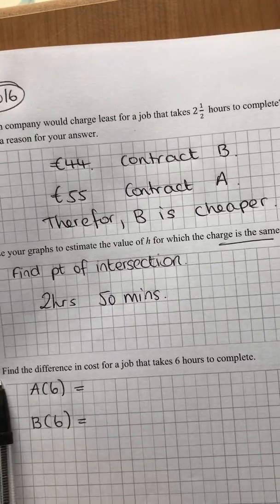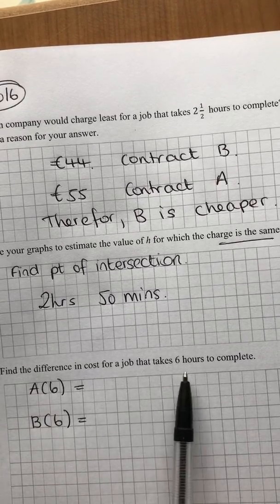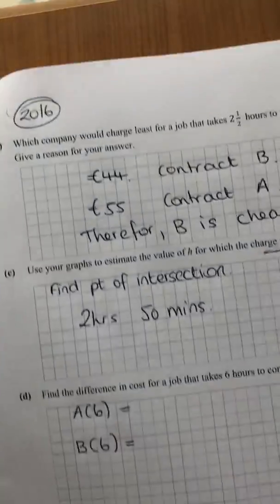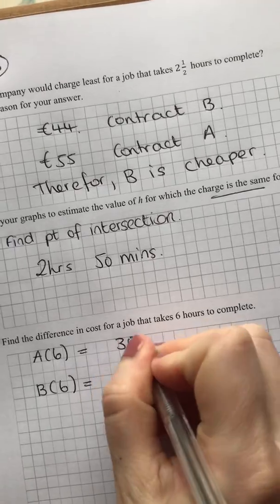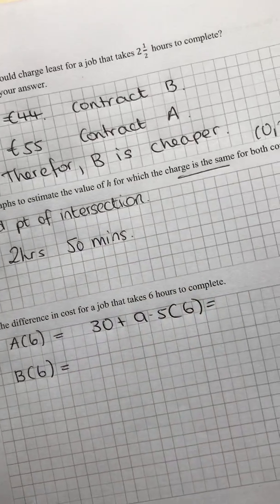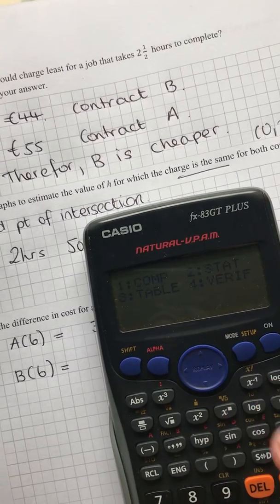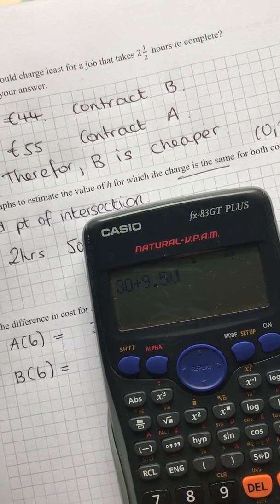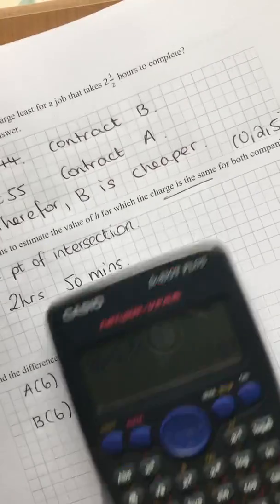For part D, find the difference in cost for a job that takes 6 hours to complete. Well, you're just putting in 6 into your first function. So that's 30 plus 9.5 by 6. Okay, and that gives you 87.